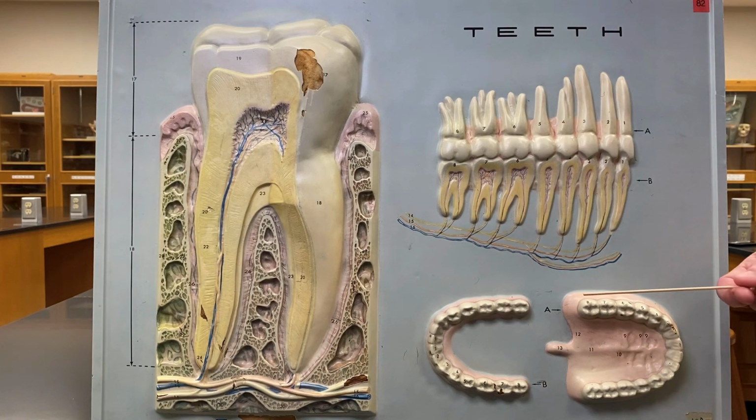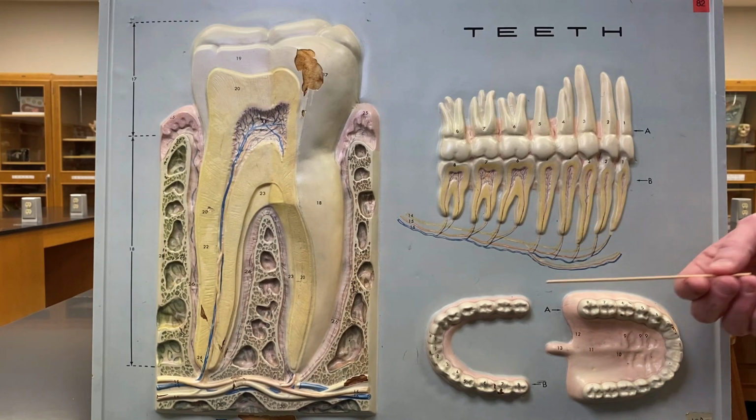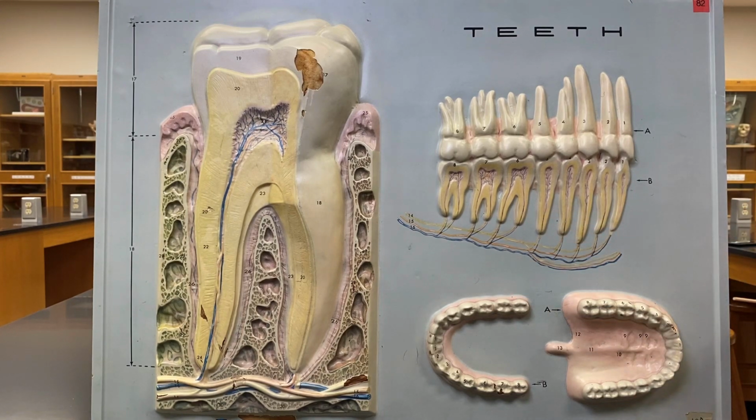Now babies, we don't have a baby mouth here, but babies have only 20, and those teeth are called deciduous. So you may have heard of a deciduous tree. Deciduous trees drop their leaves. These deciduous or baby teeth are dropped by you.